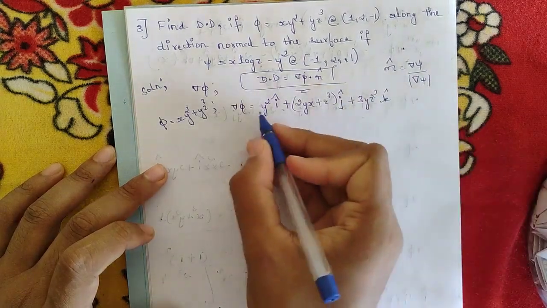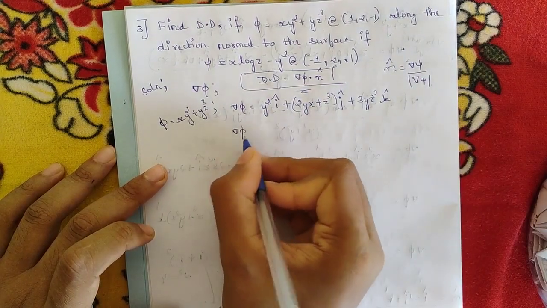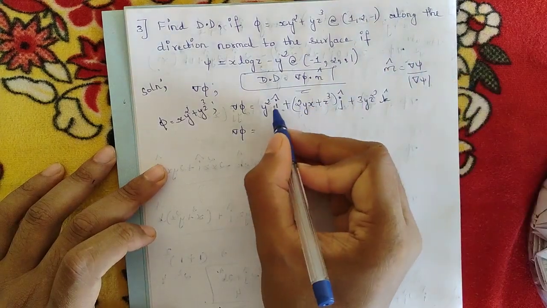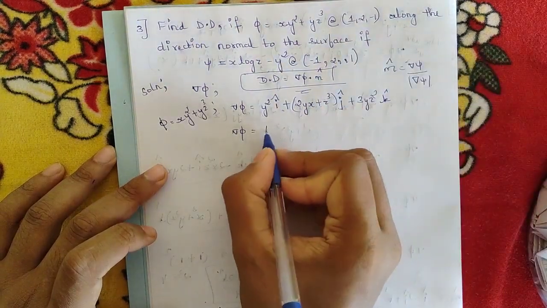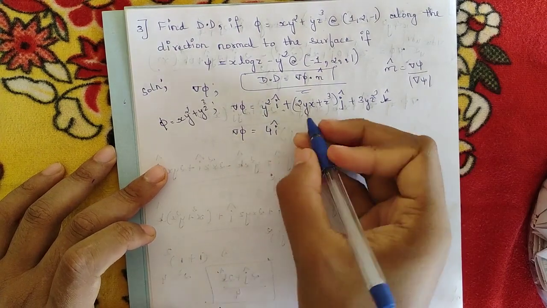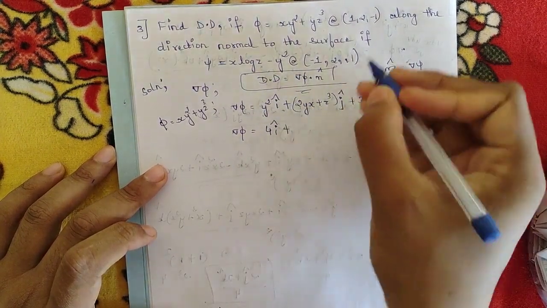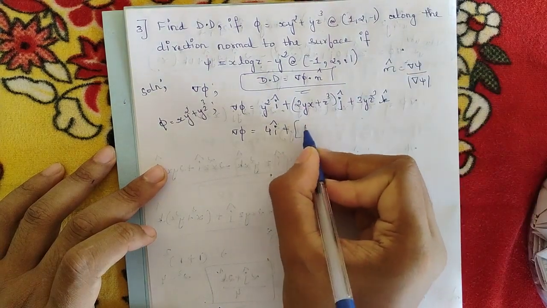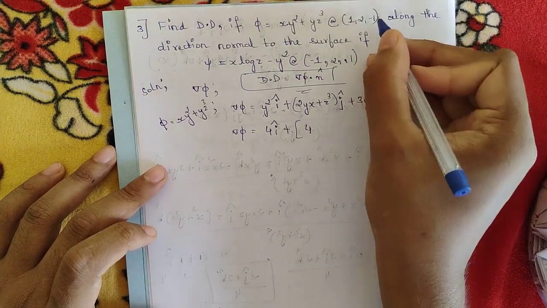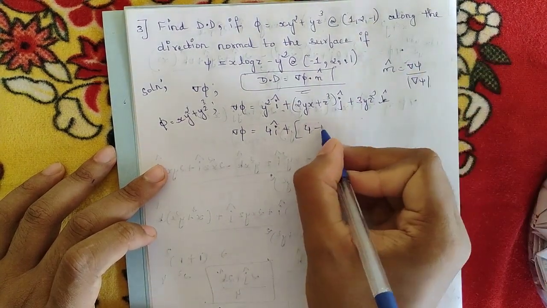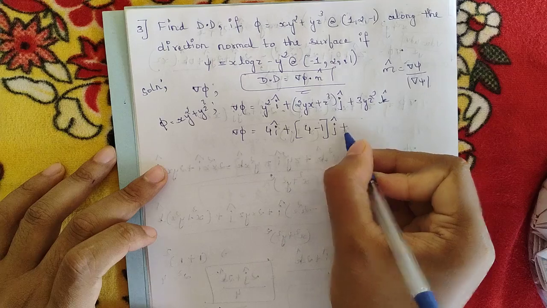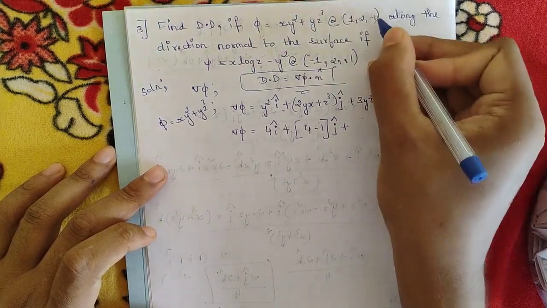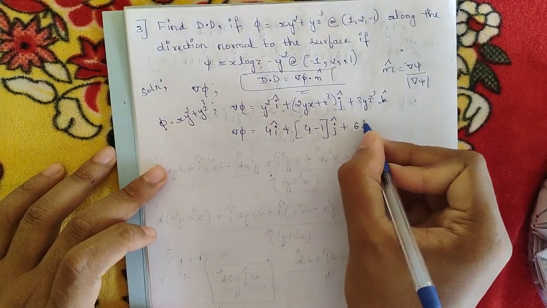Now substitute the values of x, y, z in this equation, that is at the point (1, 2, -1). y square is 2 square, that is 4, plus 2xy, that is 2 into 1 into 2, that is 4 again, plus z cube, that is (-1) whole cube, that is -1, plus 3yz square, so 3 into 2 into 1 square, that is 6 k cap.